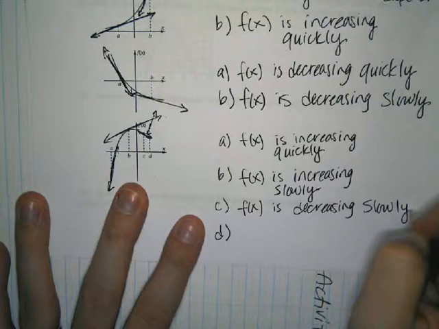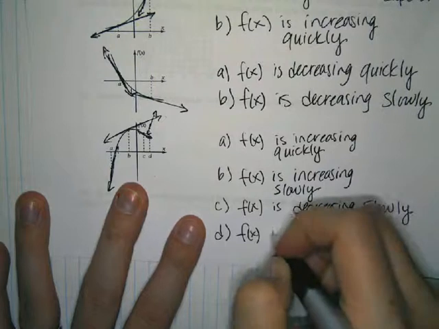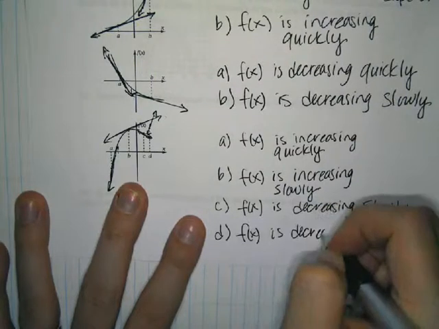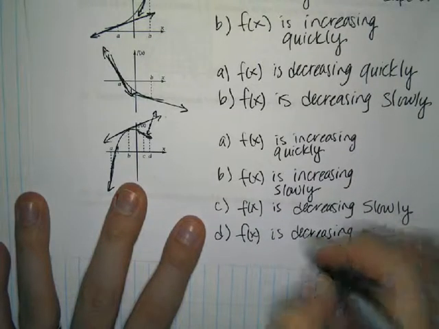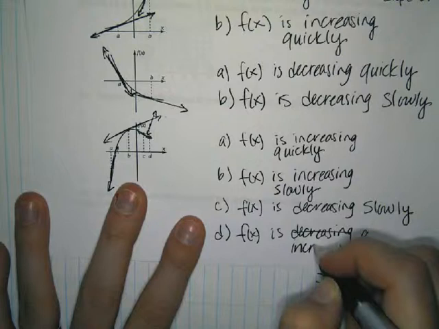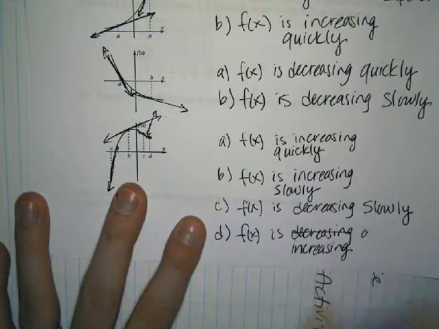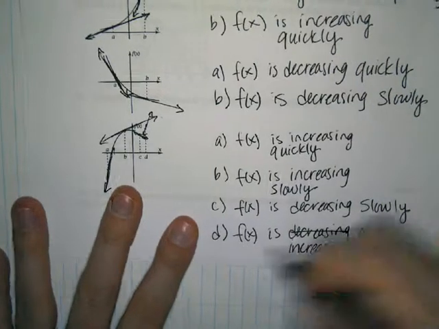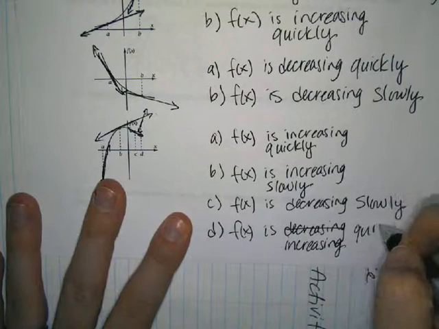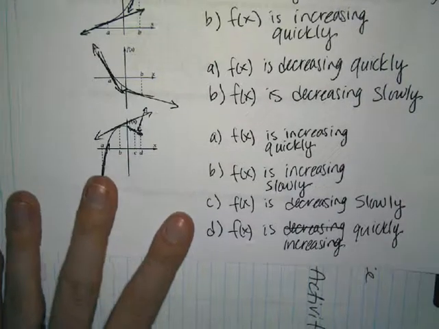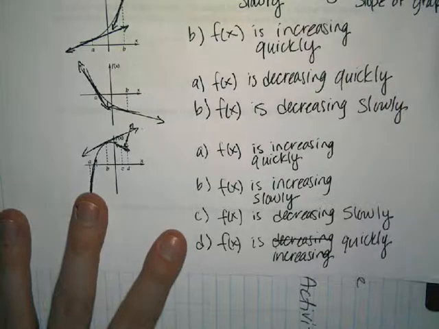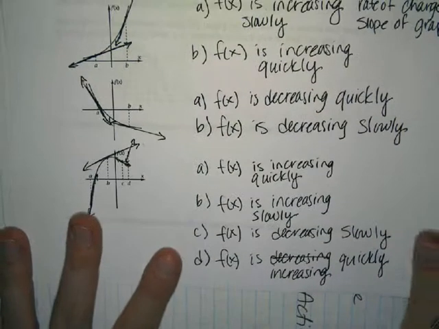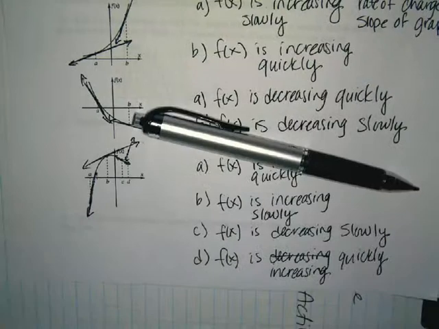Does anybody know where a function will be neither increasing nor decreasing? At a maximum or minimum. When you have a hill or a valley, the very peak, it would be a horizontal tangent line. And what's the slope of a horizontal tangent line? 0. So you have no change. It's not increasing or decreasing. It's just neither.